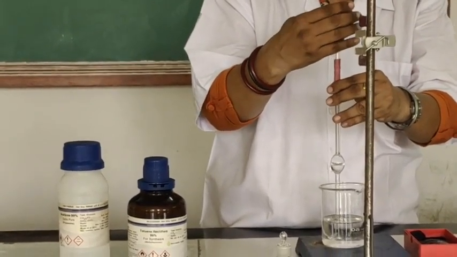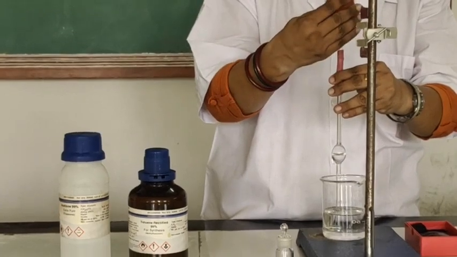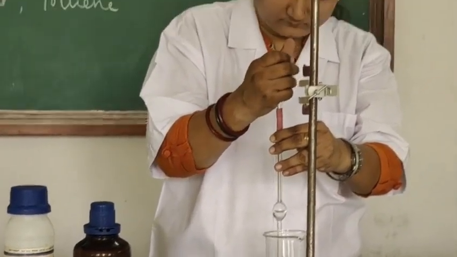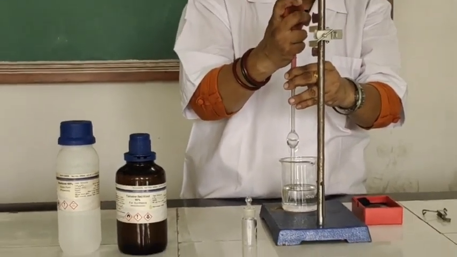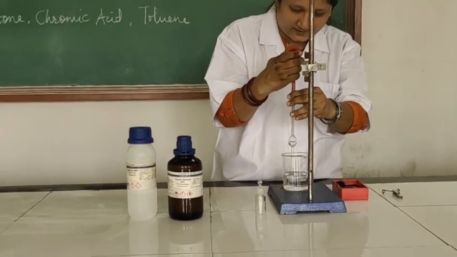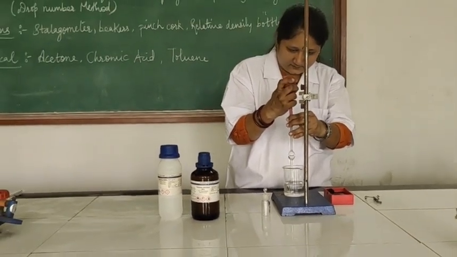Slowly the liquid is coming up. Let the liquid rise up to the mark A and then above the mark A.